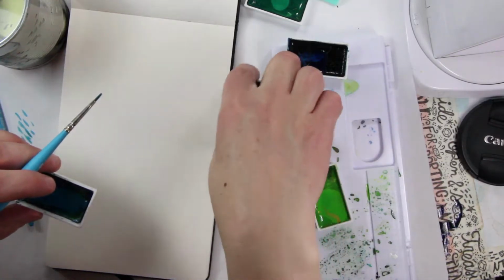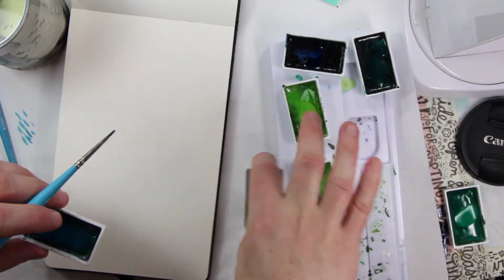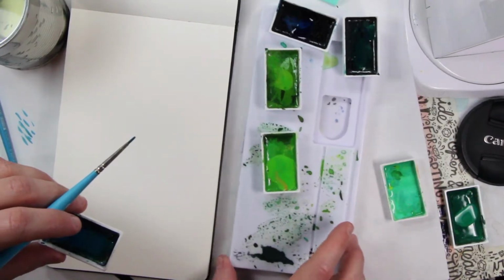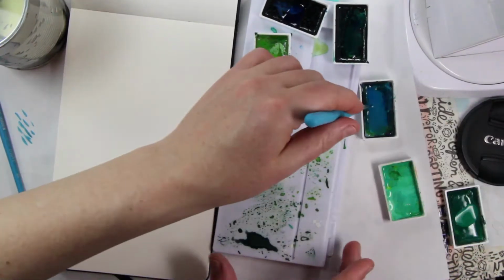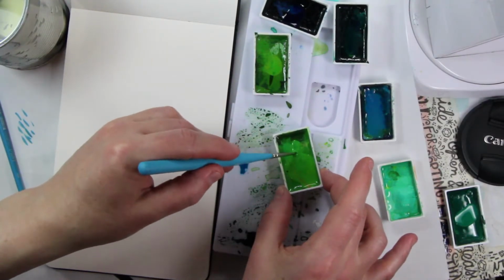And I always want to have some place where I can mix my paints. Today, what I'm using to do that is just the top of this palette here. I just use that. I'll mix up some colors. I want to mix my colors together.